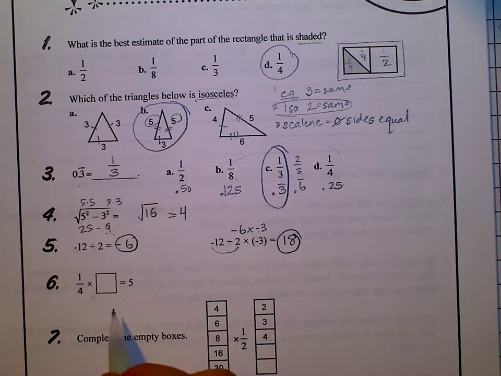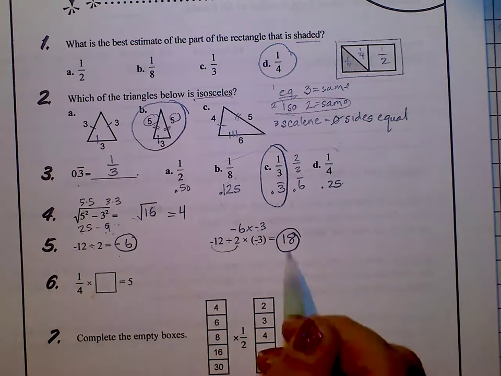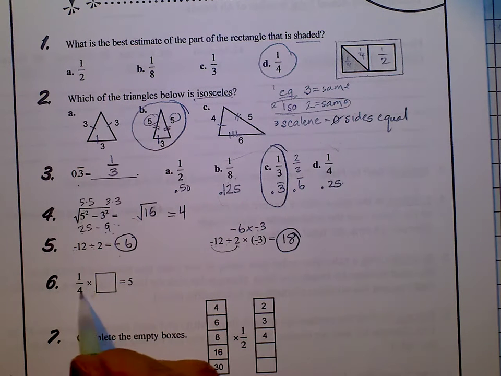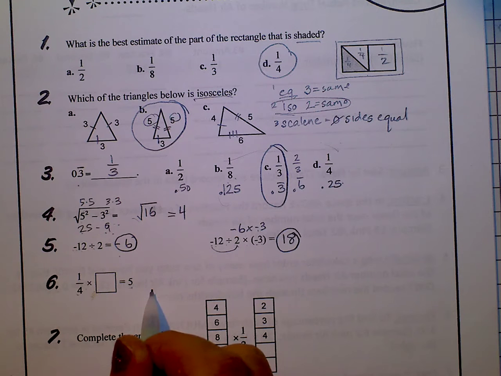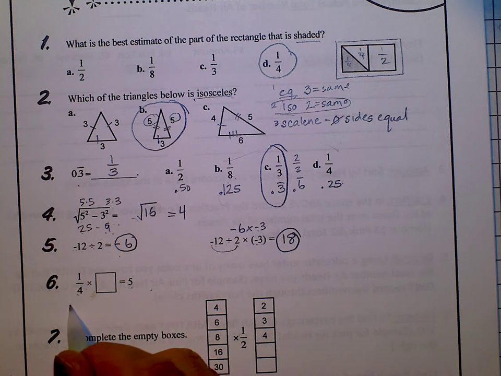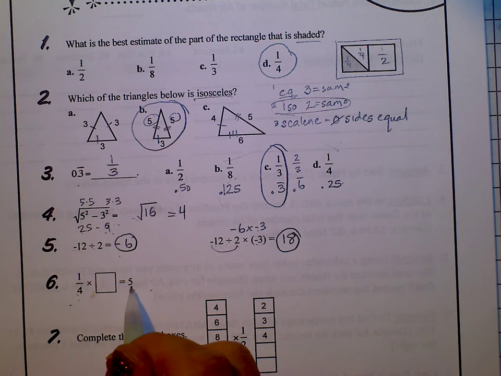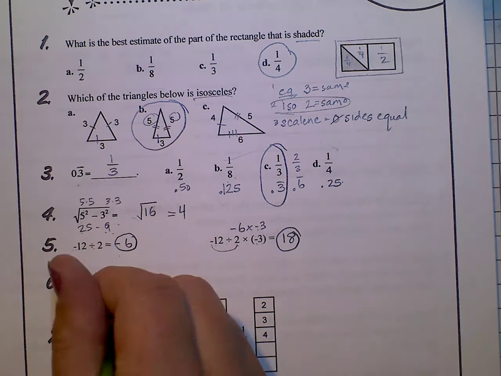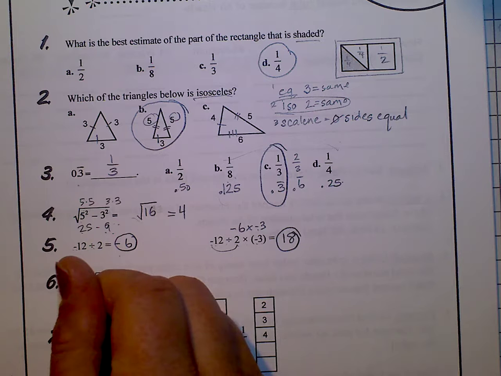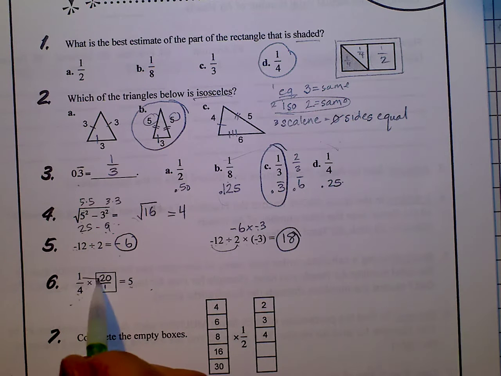Next. So I have my negative 6 by negative 18. 1/4 times what gets you $5? So if you think about it, how many quarters would you have to have for $5? $1 is 4. So if I had 4 times how many would get us to 5? So 20 over 1. And so then you multiply across.